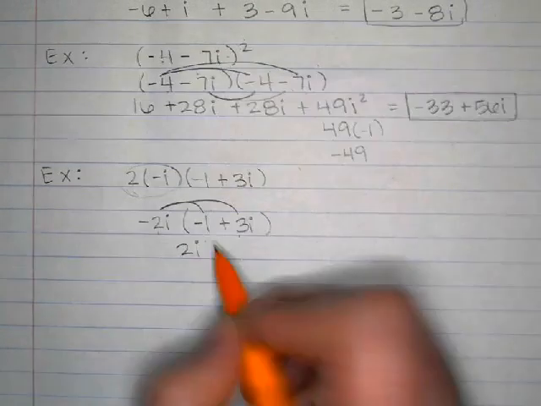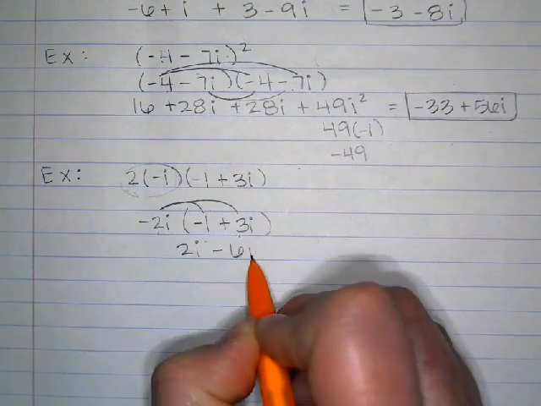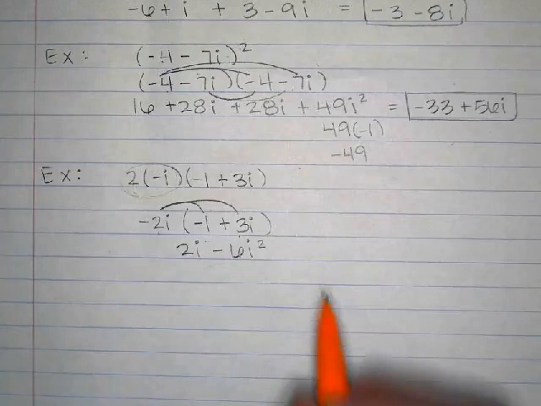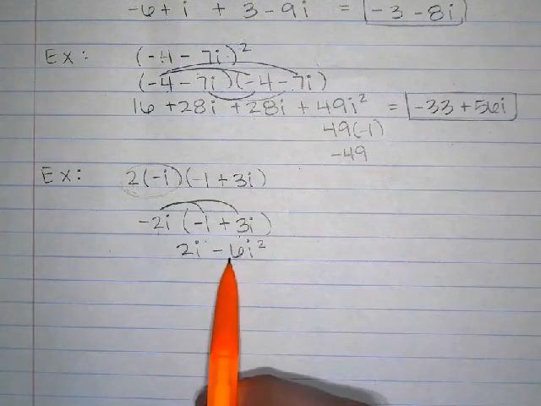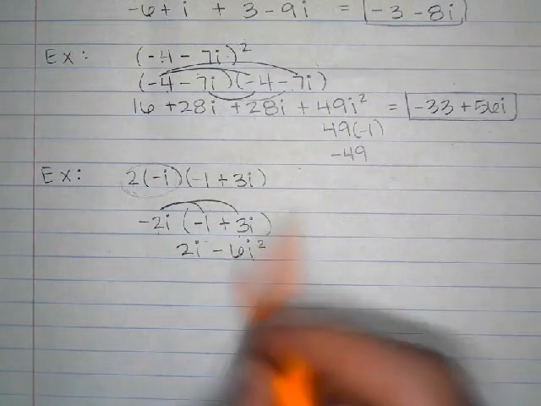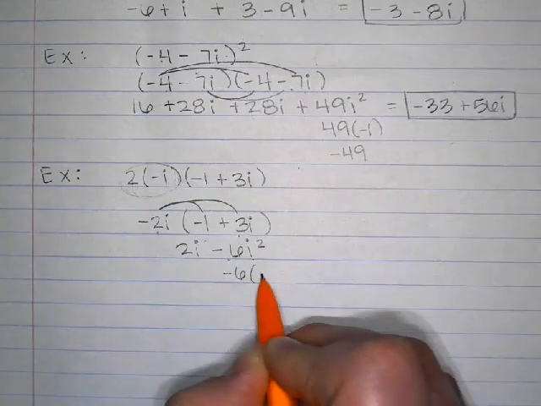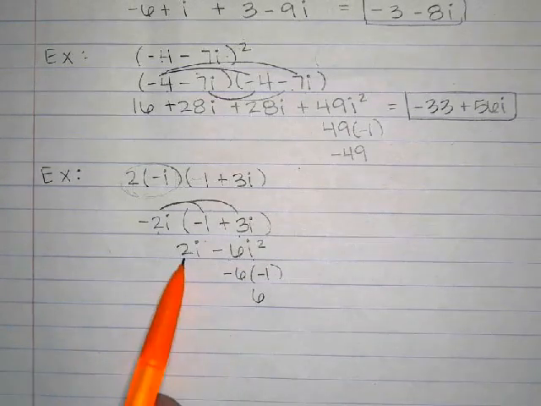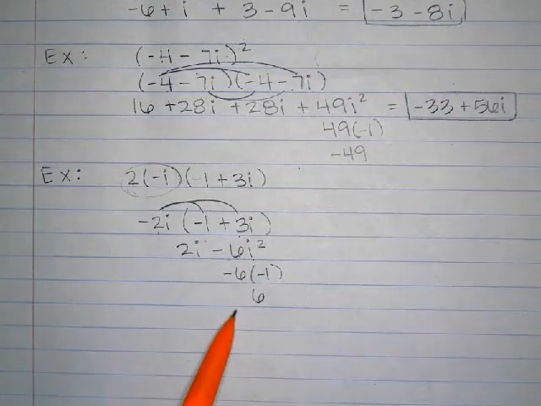And then a negative 6 times a negative 1 is a positive 6, okay? Now, should we write 2i plus 6? No. How do we write the answer? 6 plus 2i, because we always put the real part first.